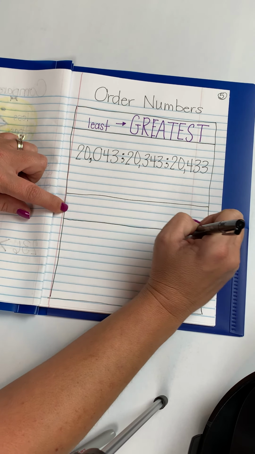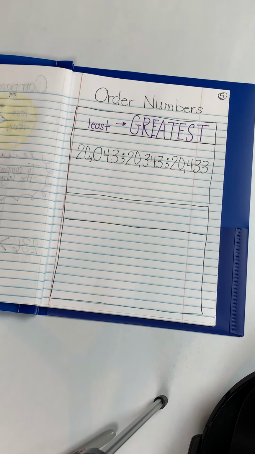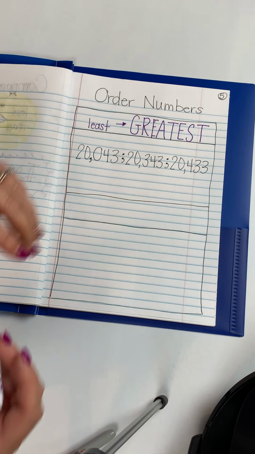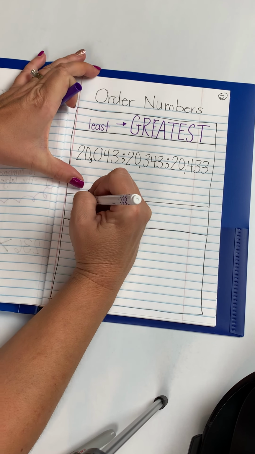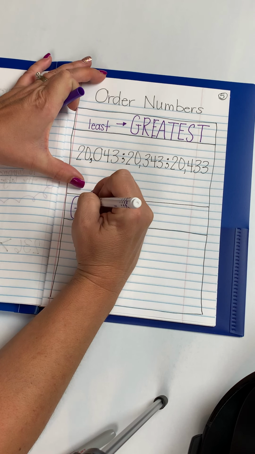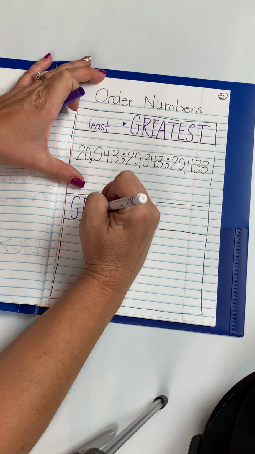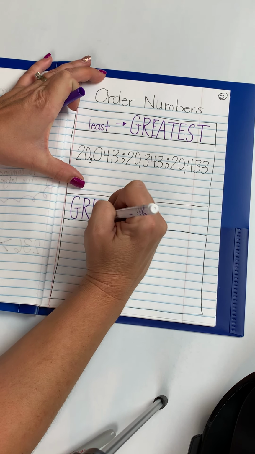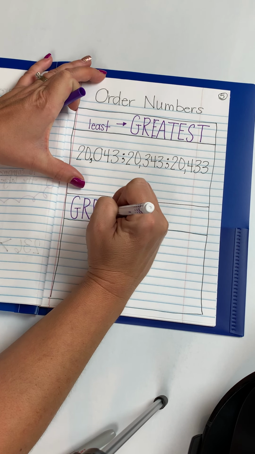Do a line. And this part, we are going to label just the opposite of what we did up here. We're going to say greatest, capital letters, tall. So greatest or the largest.